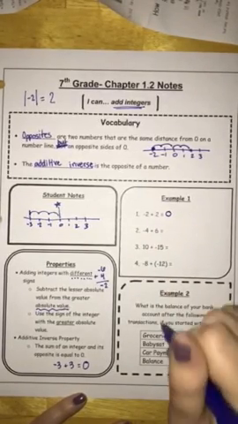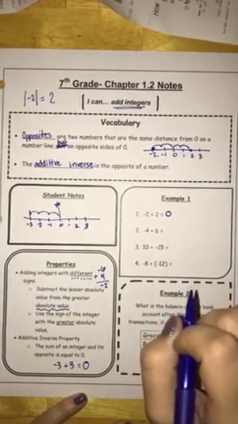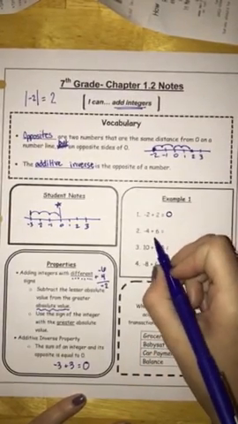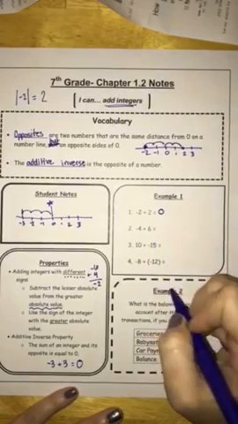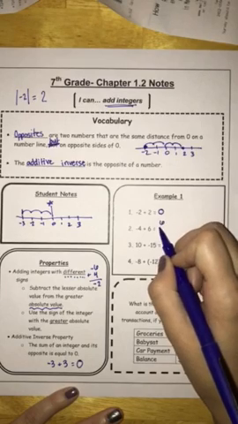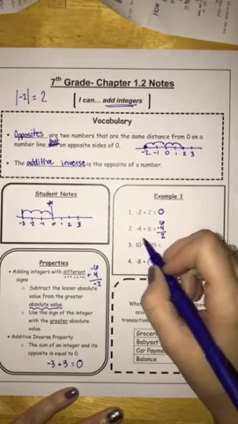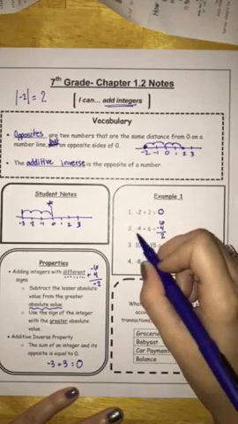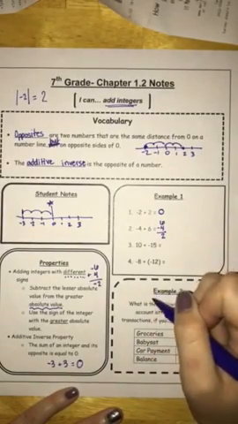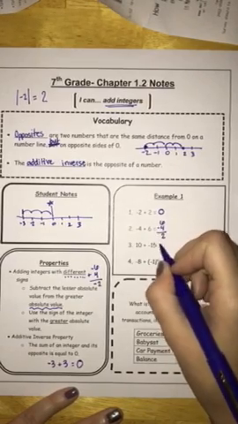Would I rather be negative $4 in debt or have $6? That's how you can compare your negatives and positives, by thinking about it as money. Now, number 2, it's a negative 4 plus 6. If I used this strategy and I took 6 minus 4, I would get 2. Then I look at the absolute values of these. Is 4 or 6 bigger? Well, 6. And is 6 positive or negative?